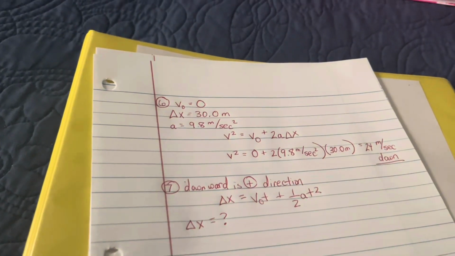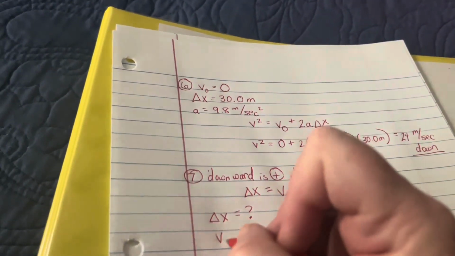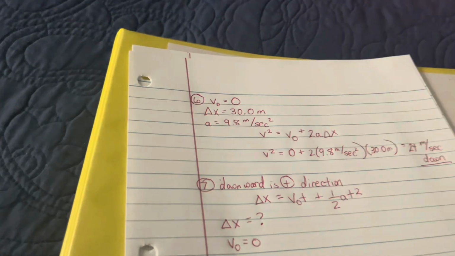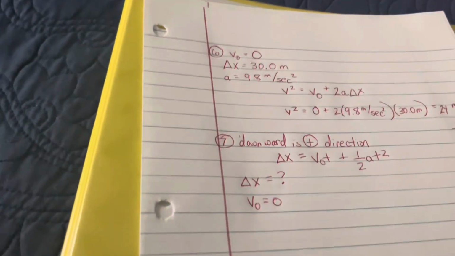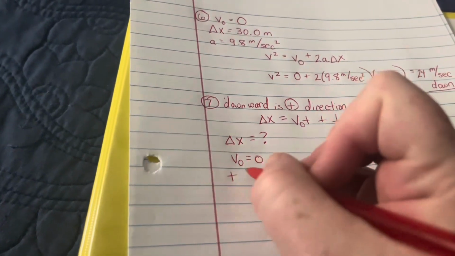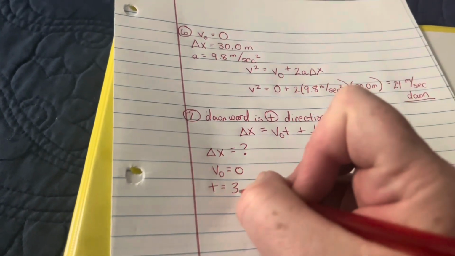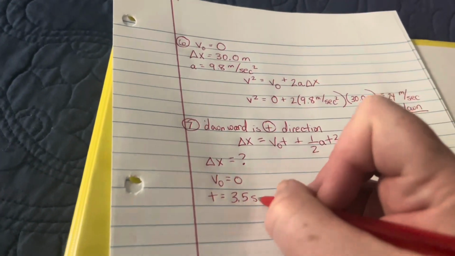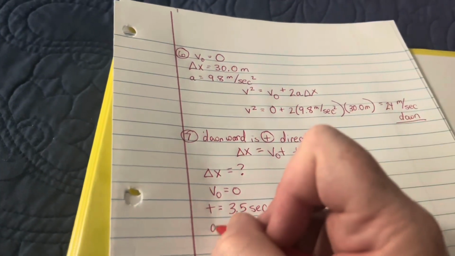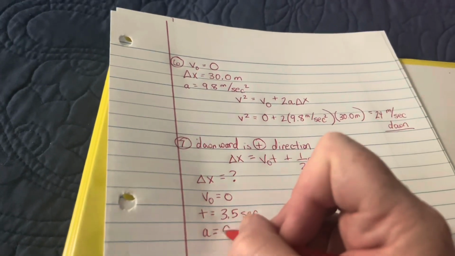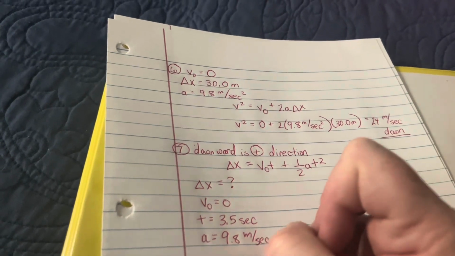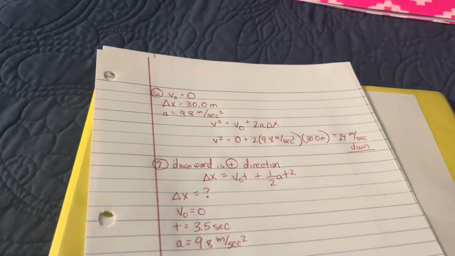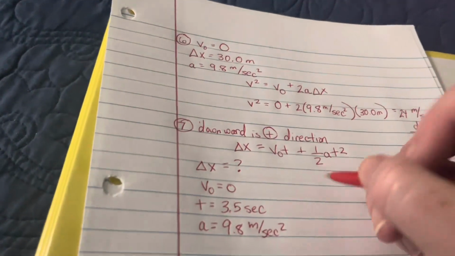All right, my v naught is 0, right? It tells me my time is 3.5 seconds. And my acceleration, you guys know in free fall problems, 9.8 meters per second squared. So this is basically just a plug and chug problem.